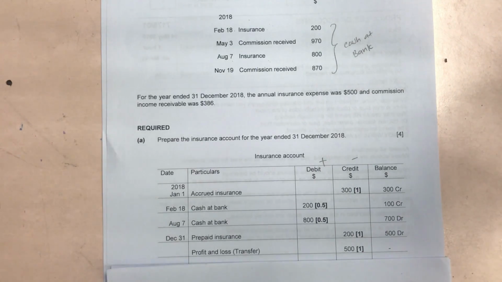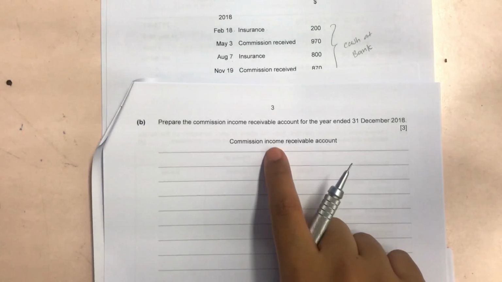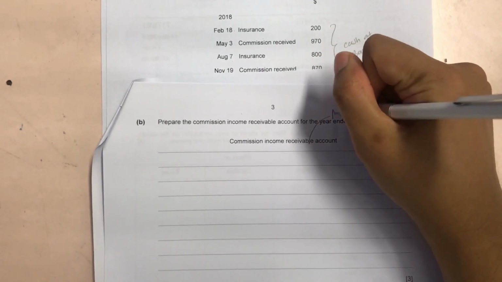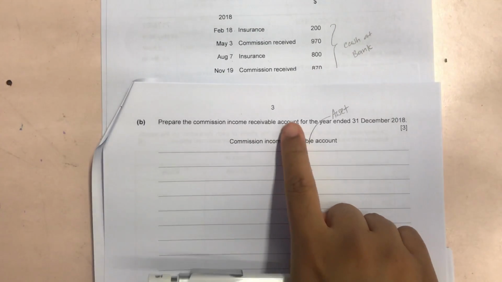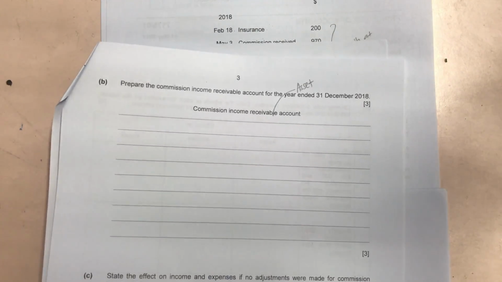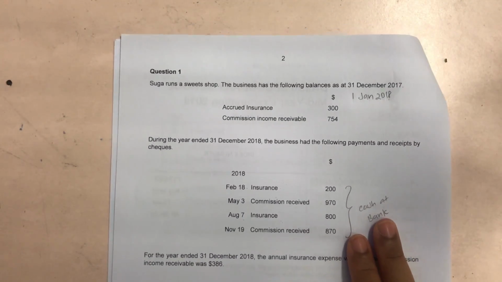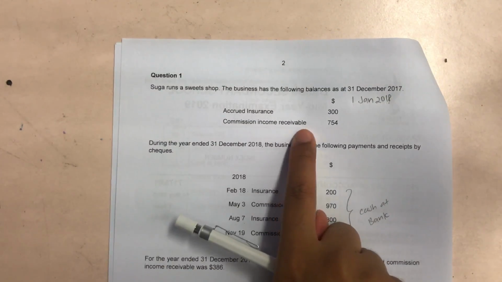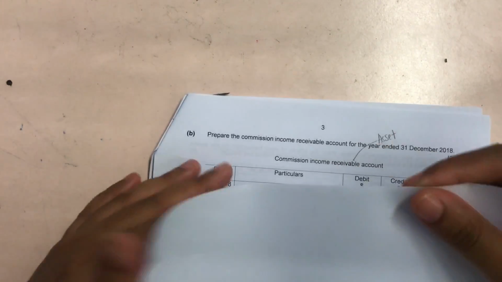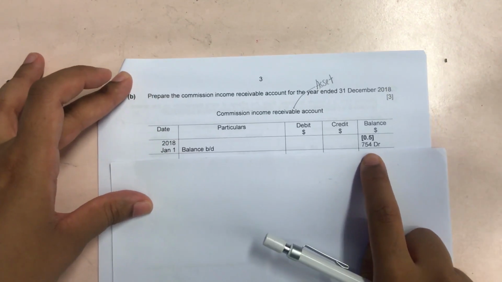For part B, you are now supposed to prepare the commission income receivable account. Remember, this is a receivable account, so this is an asset. It is not an income account. The first thing you have to do is look if there is any opening entry. Going back to our question, you have a commission income receivable from last year. So you need to have a balance brought down of $754 debit.